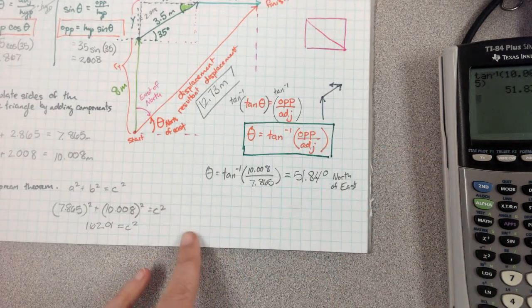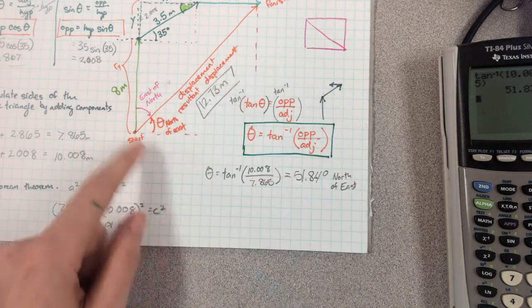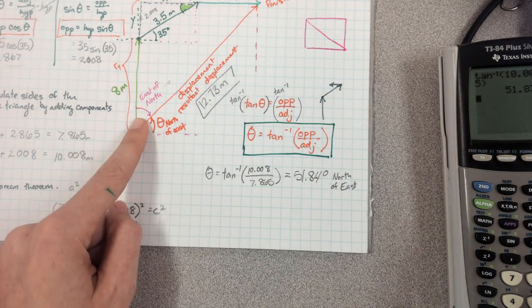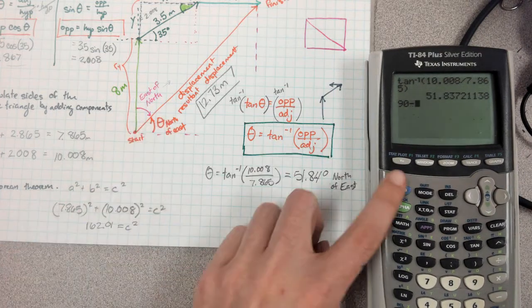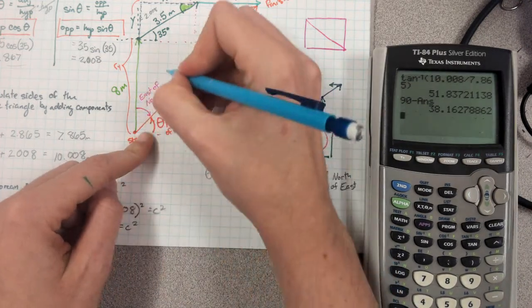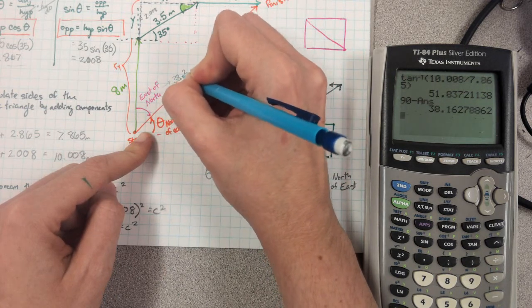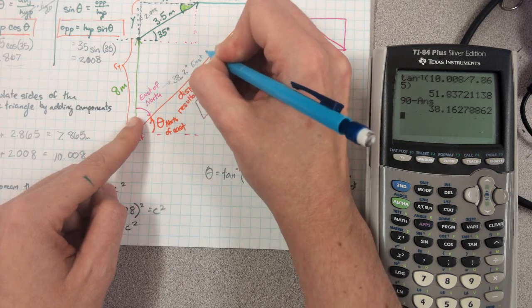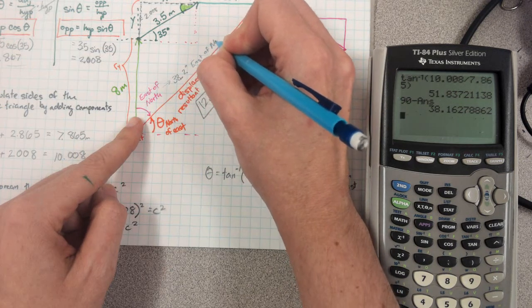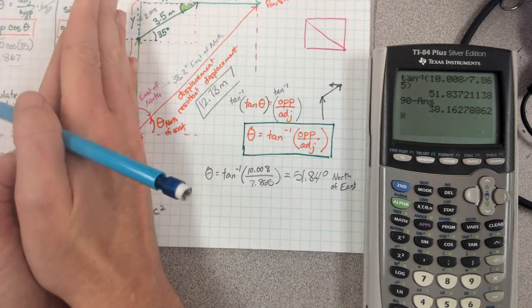So that means the other one should be how much? So this angle should be 38.2 degrees east of north. Right? East of north.